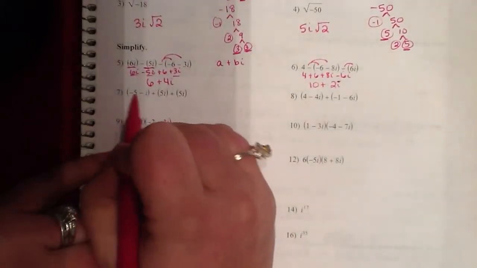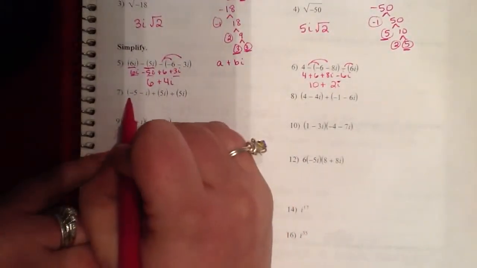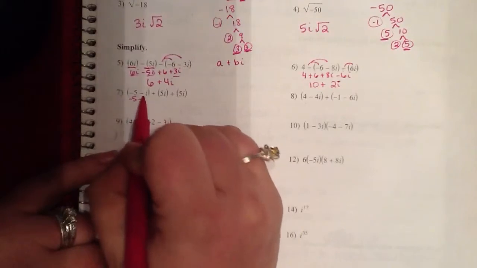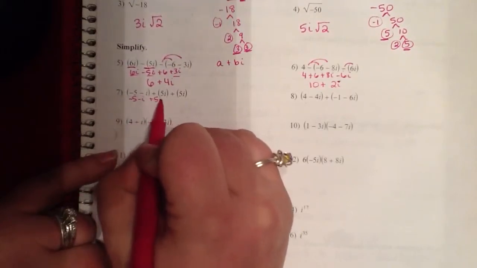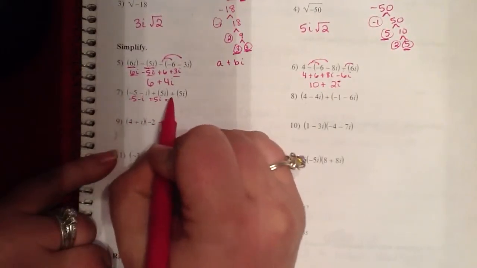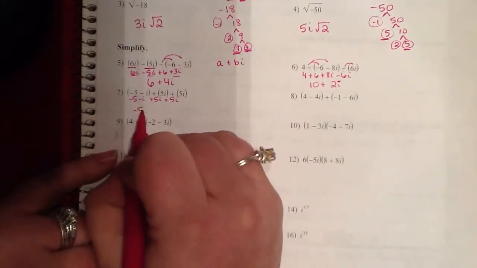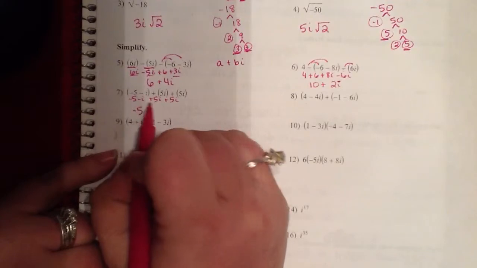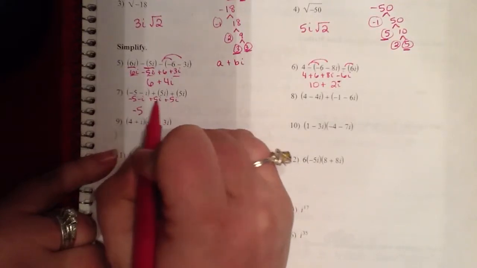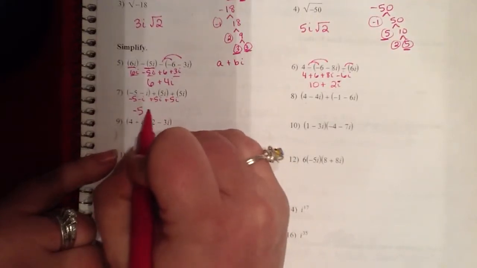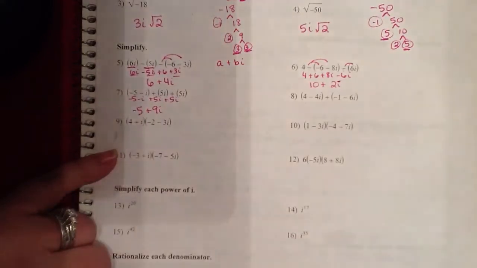Down here, I don't have anything to distribute, so I'm just going to drop my parentheses because I can't combine anything in those parentheses because those are not like terms. The only real thing I have is -5. Then I have a -i, a 5i, and a 5i, so that would be 10 minus 1, so 9i.